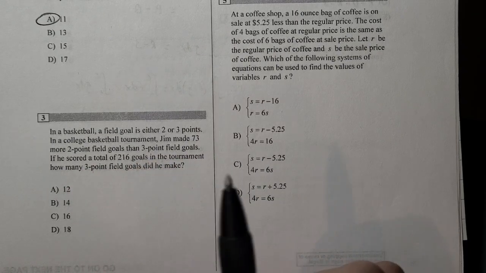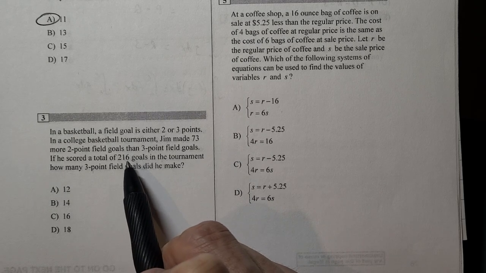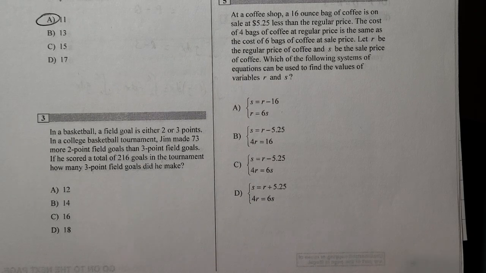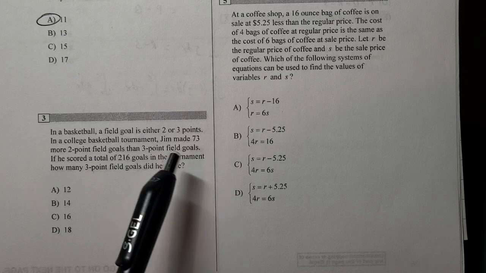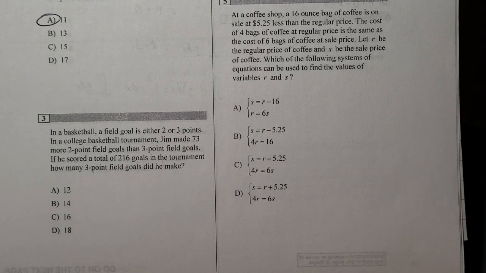So let me clarify this question a little bit. This is the number of points, 216 points. Okay, so now go ahead and try this yourself. Okay, so I let x be the number of 2-pointers and y be the number of 3-pointers.